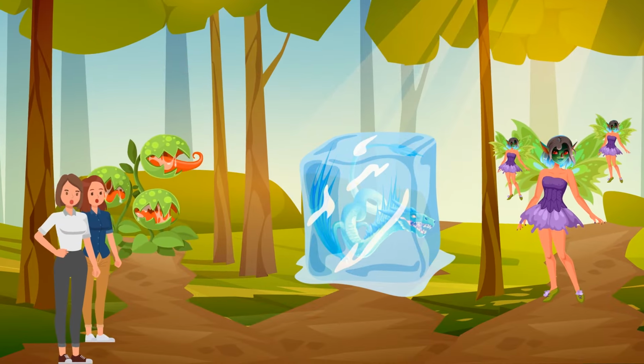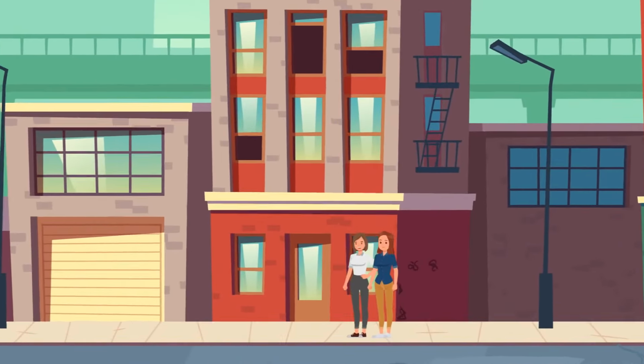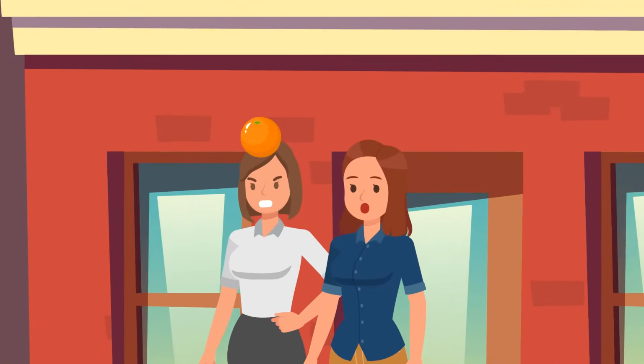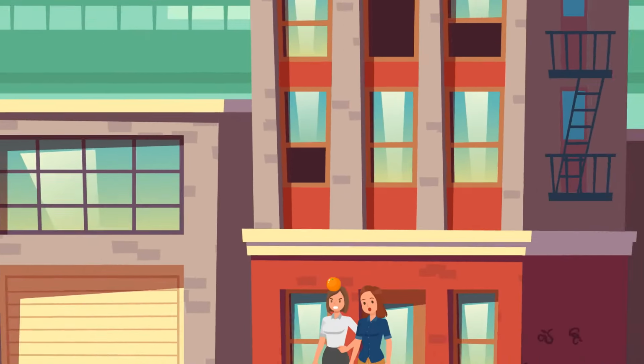Well, the dragon is trapped inside the ice cube, so it's not that dangerous. Finally, the sisters reach the town. They're walking down the main street. Suddenly, someone throws an orange right at Helga's head. Elsa identifies the apartment from which the fruit fell out and goes there to complain.